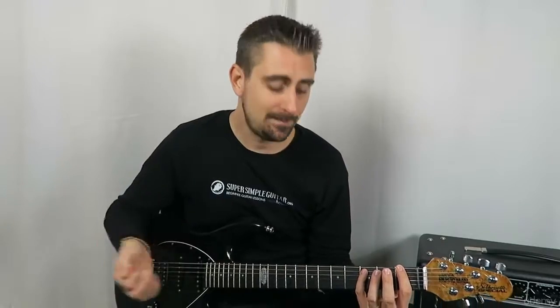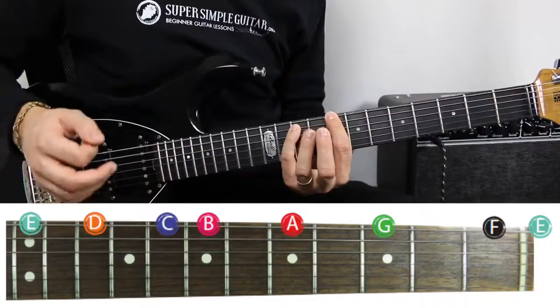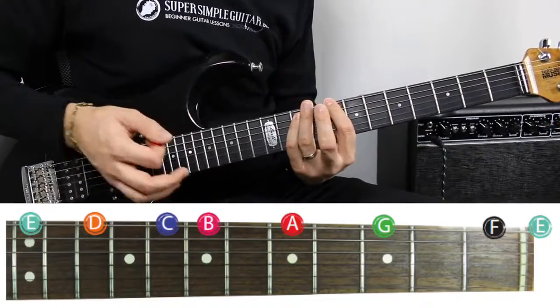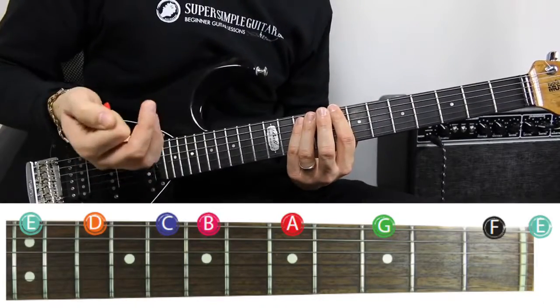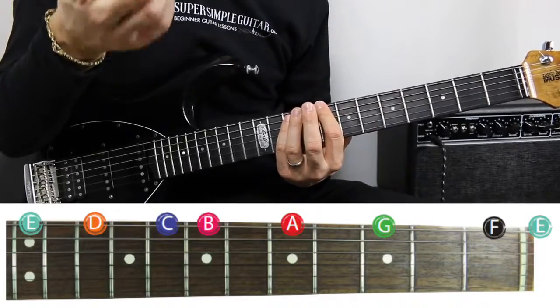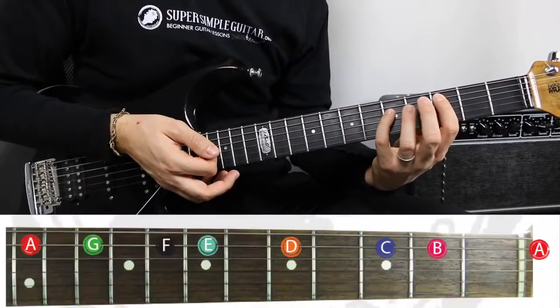If you see it says a C5, you're going to go to the note C, which is on the 8th fret. This is the note C, and you're going to know that you're playing a C5 or a C power chord.